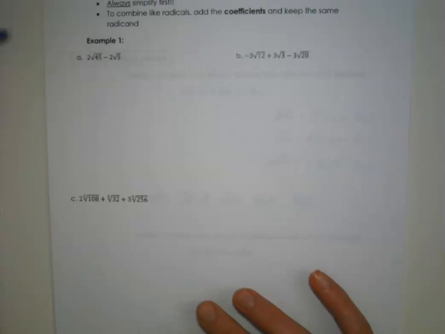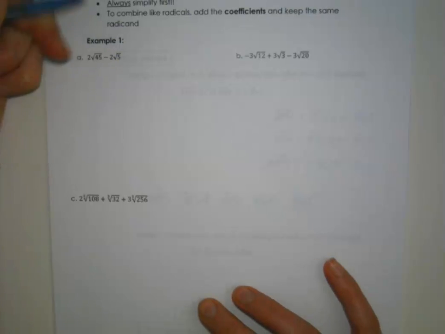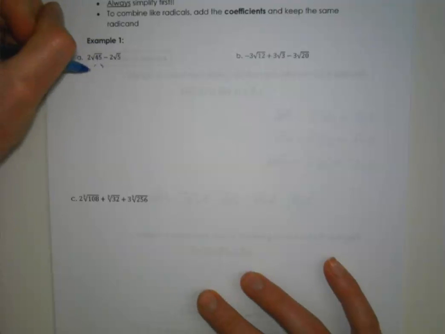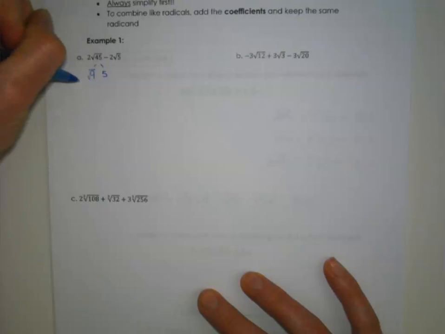So in our first example, we have 2 root 5, which can't be simplified anymore, right? We can't factor 5 down, but we could factor down 45. So we know 45 is 9 times 5. And like we talked about in the last lesson, if we have a perfect square in there, we can square root it and move that value outside. Another way of thinking about that would be to further factor 9, which is 3 times 3.